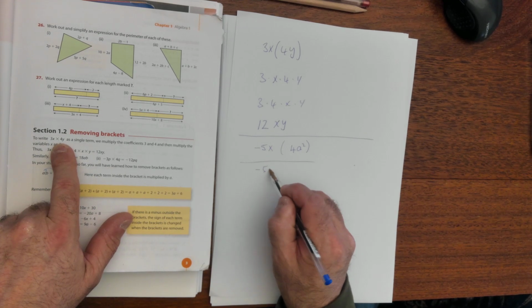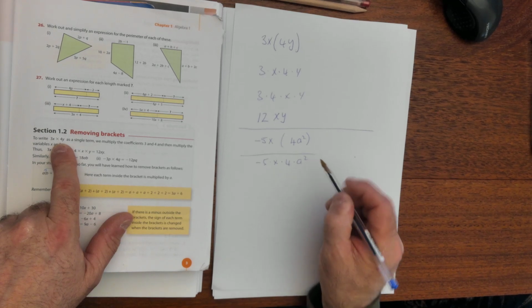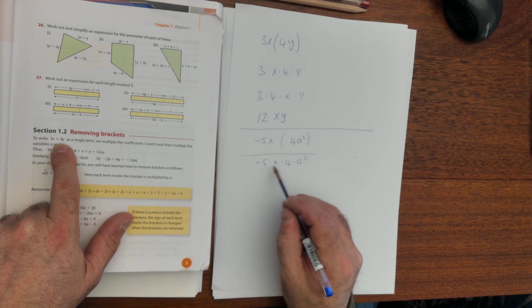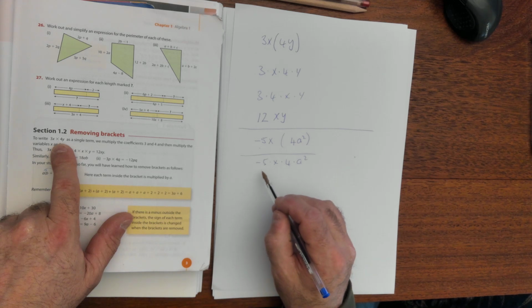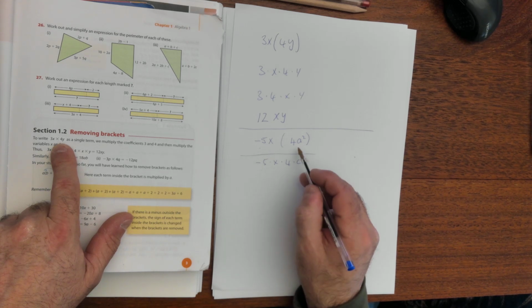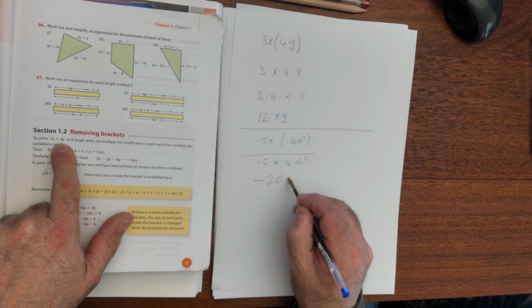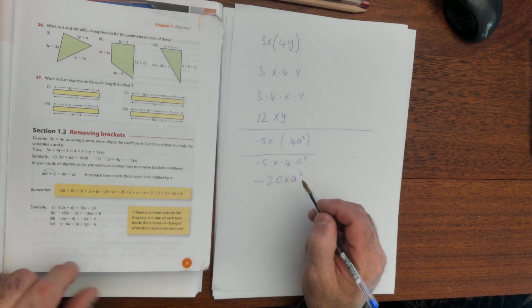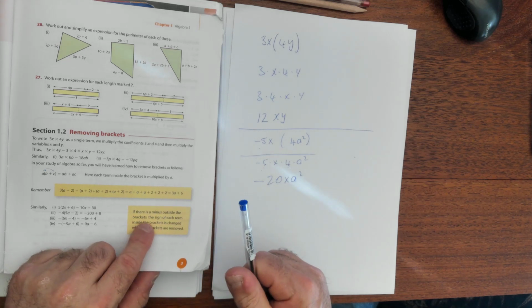So with minus 5 times x times 4 times a squared, we multiply, and another thing you do is you think about the signs first. So this minus by plus is minus, 5 4s is 20x a squared. And that's a kind of a prelude to where we're going here because it's going to get a bit more complicated.